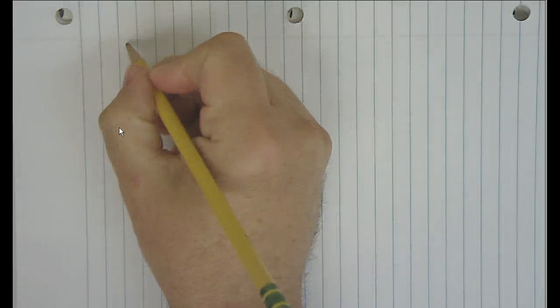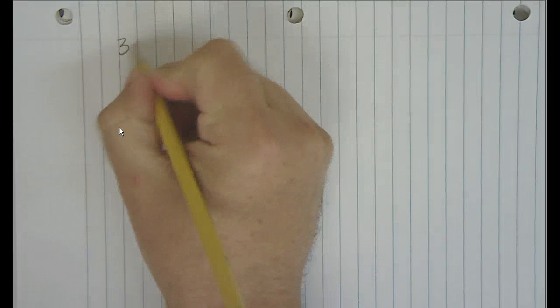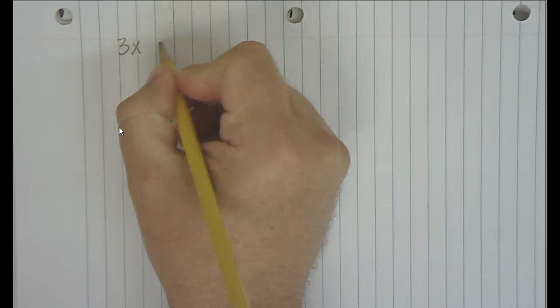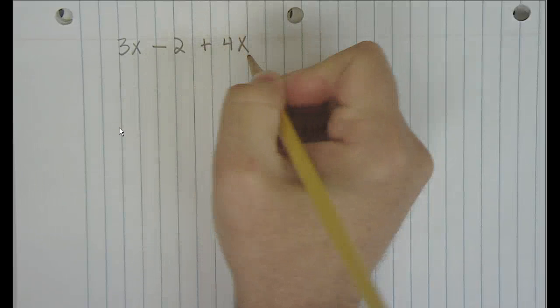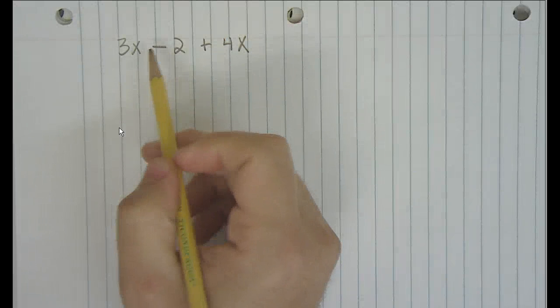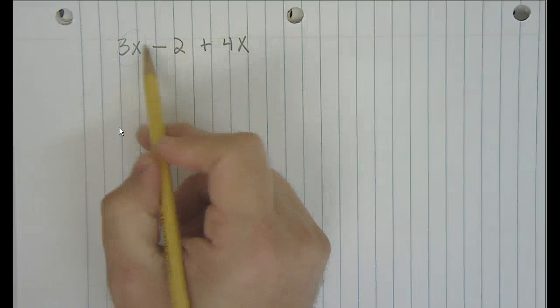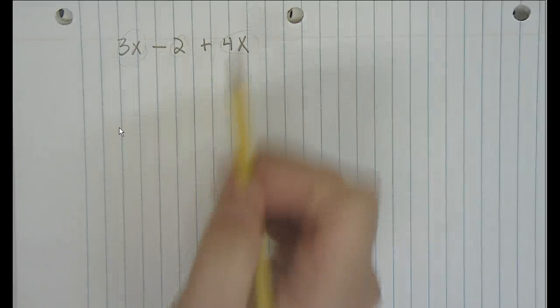Okay, so now we're going to just talk about what we call equivalent expressions. You learned about expressions a moment ago, right? I'm going to just make a trinomial here with three terms. So let's go. It's 3x minus 2 plus 4x. Okay, so this is a trinomial. That's because it has 1, 2, 3 terms.